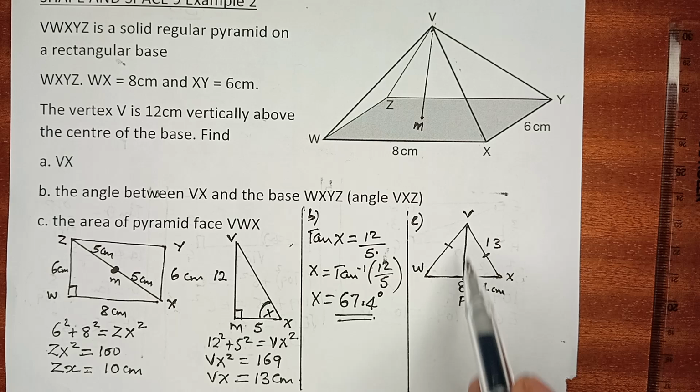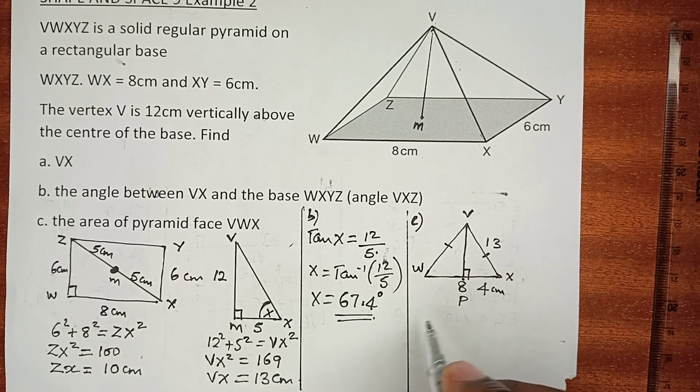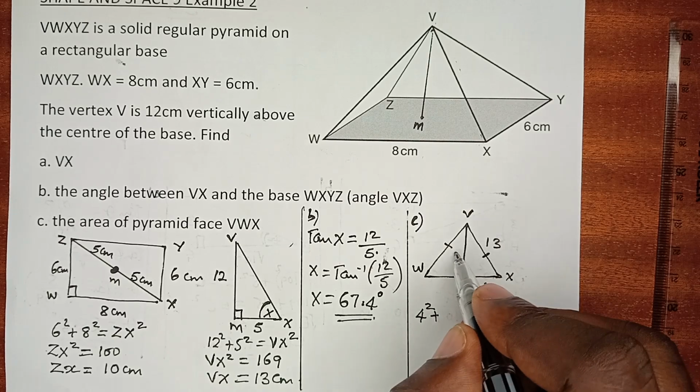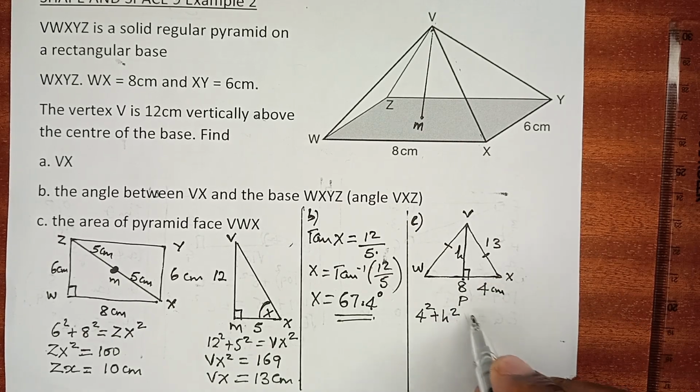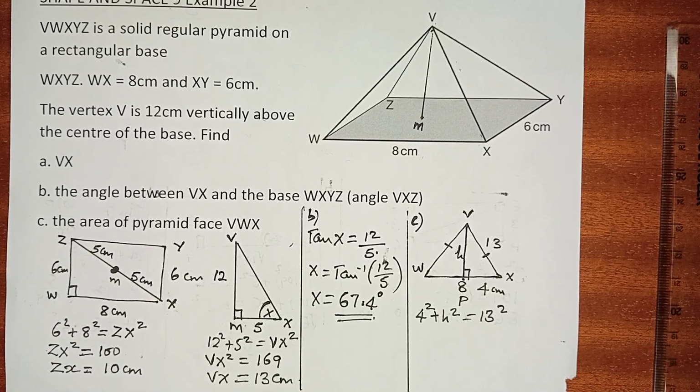So we can easily calculate the perpendicular height VP. So we can see 4 squared plus, let's call it h, h squared is equal to 13 squared, because it is also following the Pythagoras theorem.